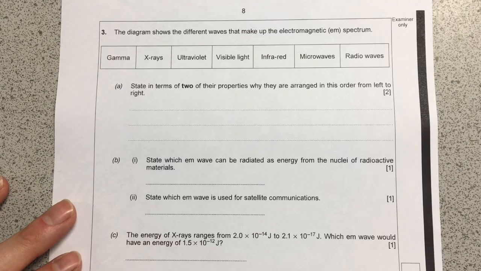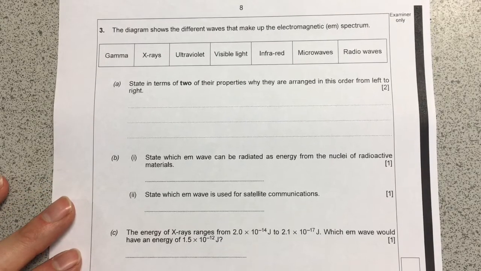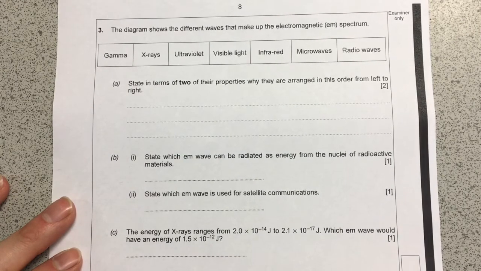Got a nice quick exam question for you. This one's off the higher tier Unit 1 paper. It's all about electromagnetic radiation, and it's basically knowledge recall rather than any particular skill. But I'll just run you through what the important answers are here and talk you through how I work out how to do this particular question.